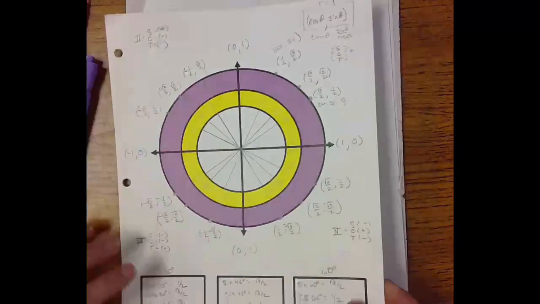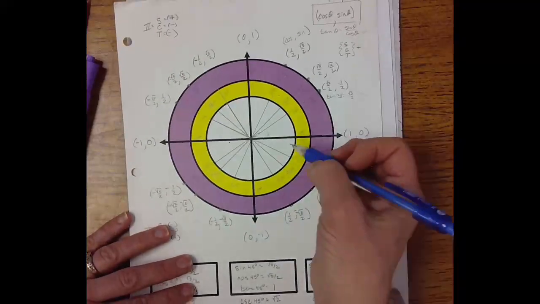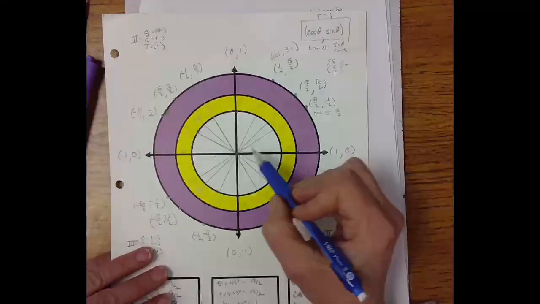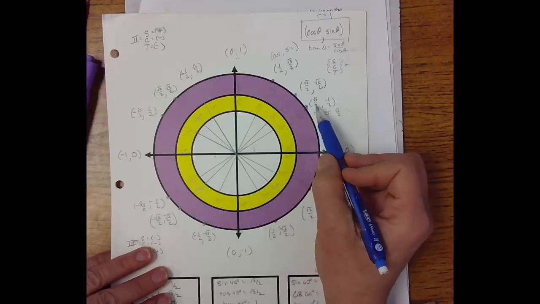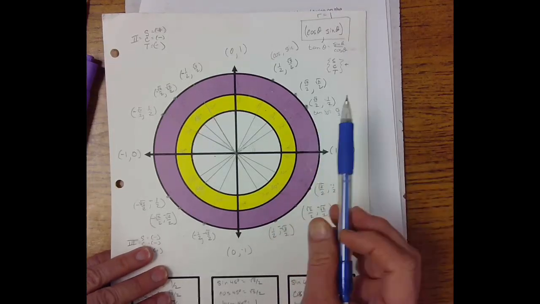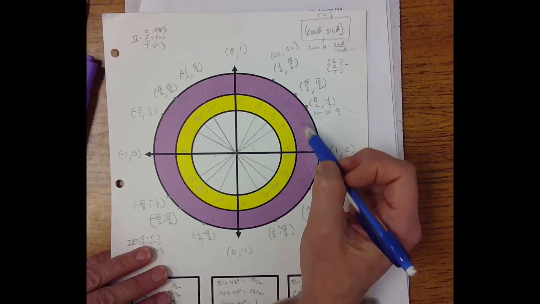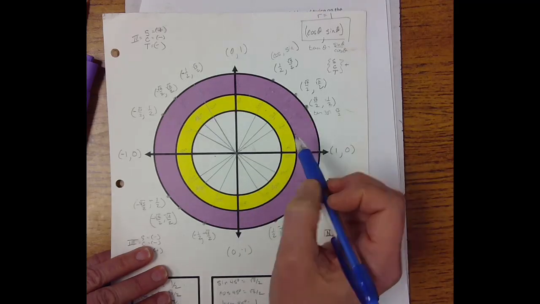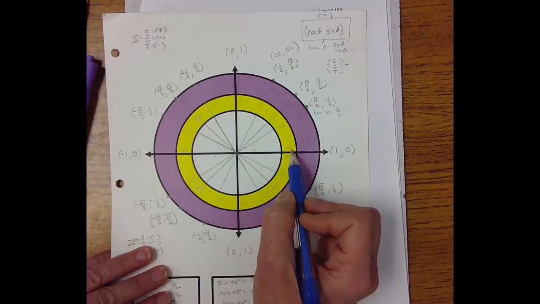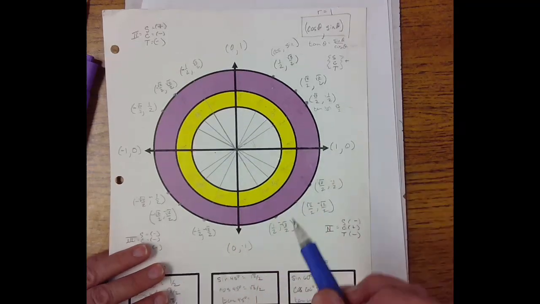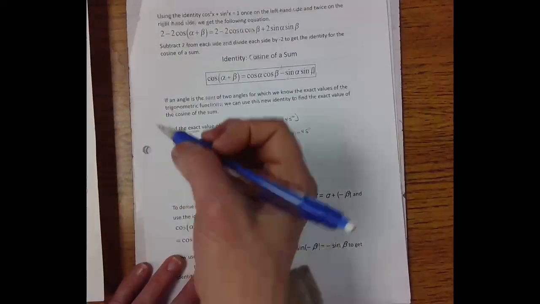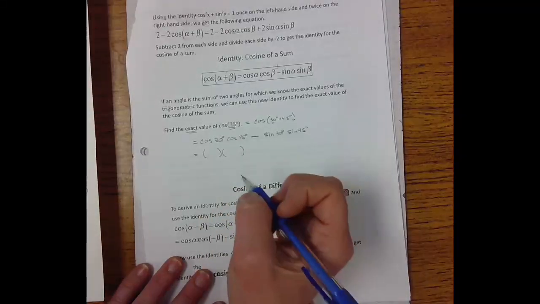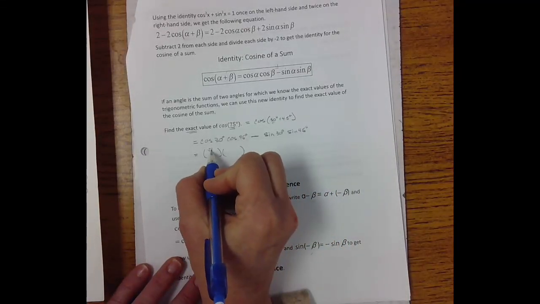Referring back to my sheet, the x value at 30 degrees is the square root of 3 over 2. The reason is that it forms the 30-60-90 triangle, where the long leg is the square root of 3 and the hypotenuse has a ratio of 2. So this is the square root of 3 over 2.